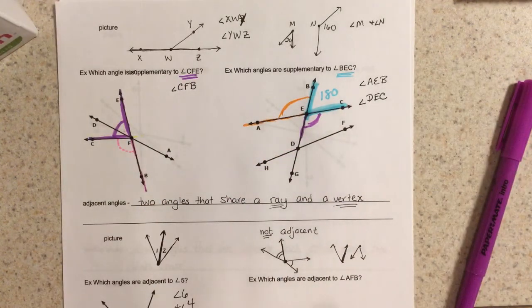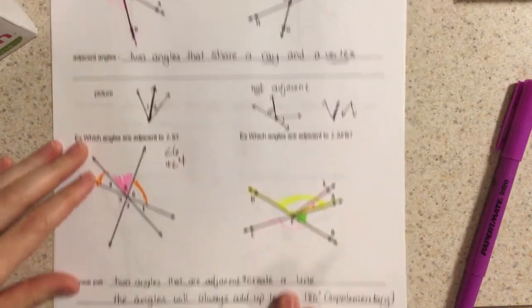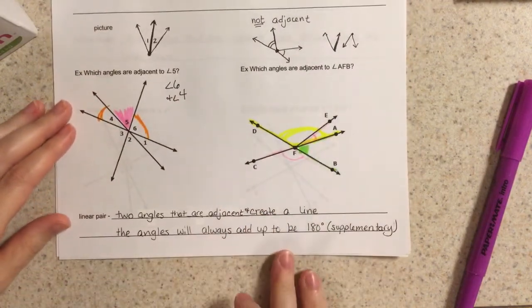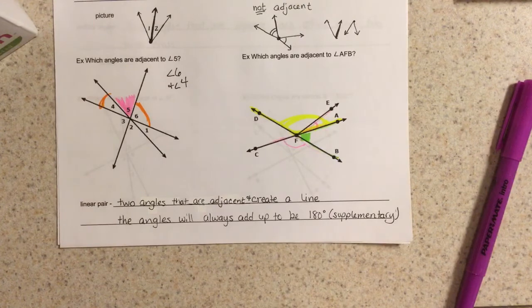Okay, and that's supplementary. One specific type of supplementary angles are called a linear pair, and these are probably the ones that get talked about a lot whenever we start getting into proofs. If you look at the picture, it makes a linear pair, so that means we can do all kinds of stuff with them.